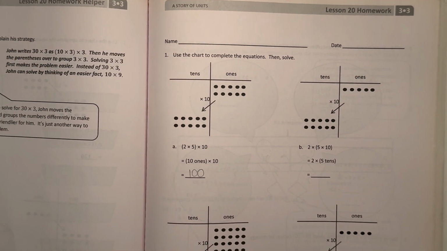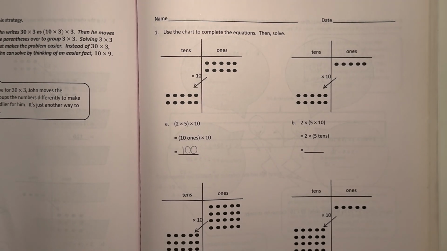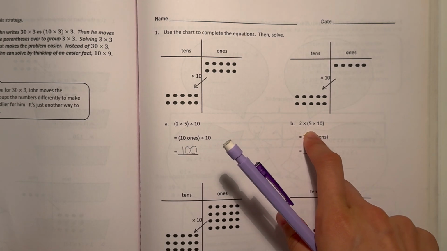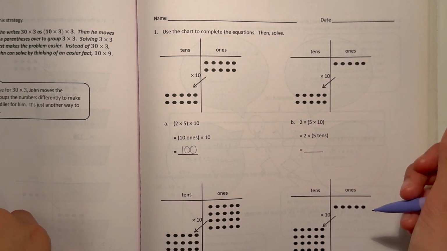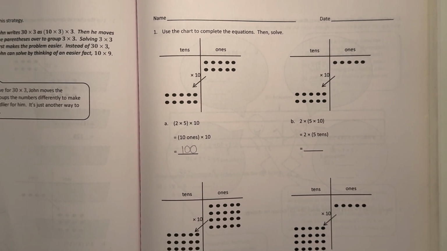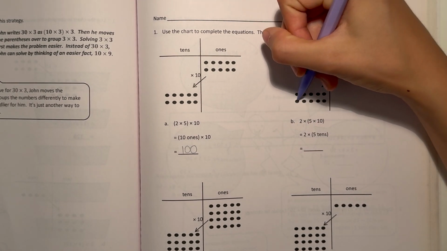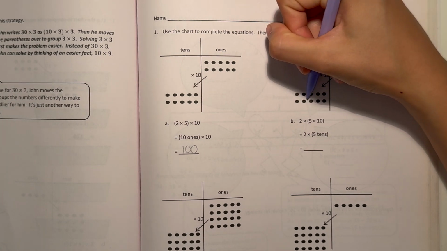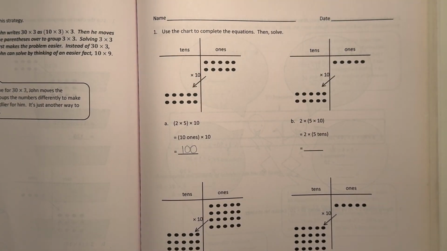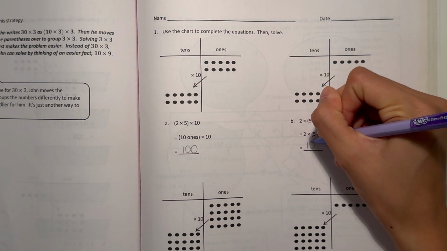And B, 2 times 5 times 10. So they did 5 times 10 first, so they took 5 ones, and times 10, they moved it 1 place value to the left. But then it says times 2, so we need it doubled. So they drew another 5 tens, so they got now 2 times 5 tens, which is 10 tens, and that's 100.